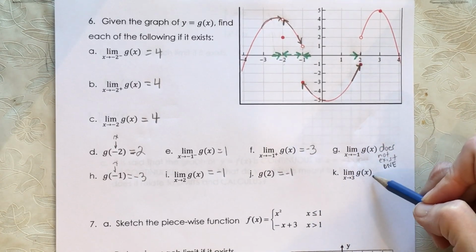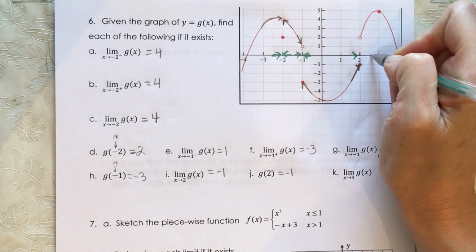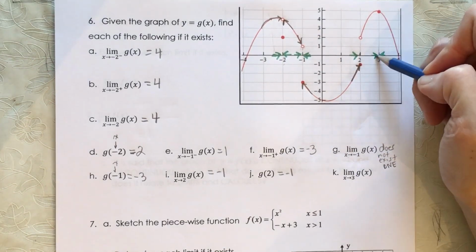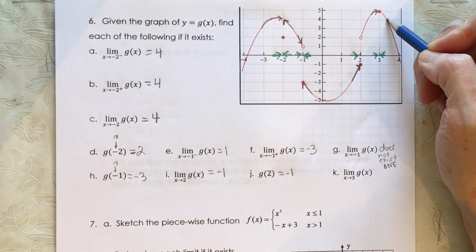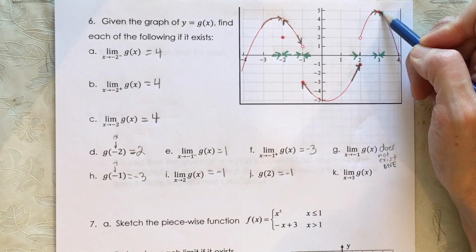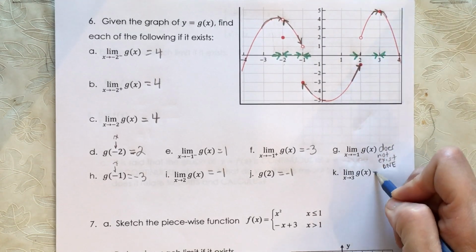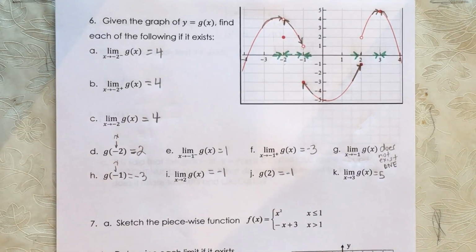And the limit as x approaches 3 of g of x. For the limit to exist, the limit from the left and the limit from the right would have to be the same, which we can test. We'd be on this branch approaching here. From the right, we'd be on this same branch approaching here. So the limit from the left and right would be equal, and would be equal to 5. And that's the end of this part of our lesson.